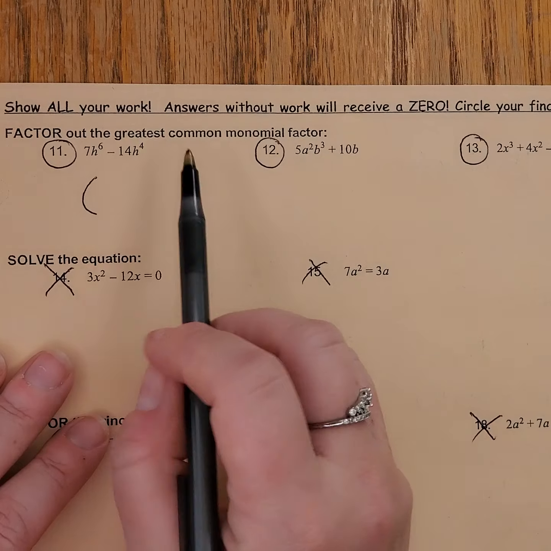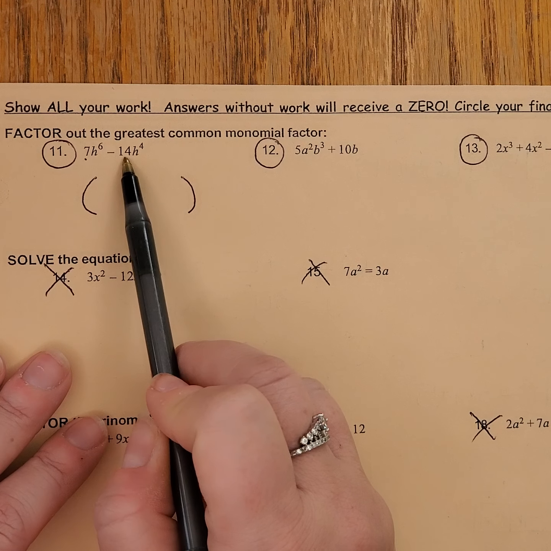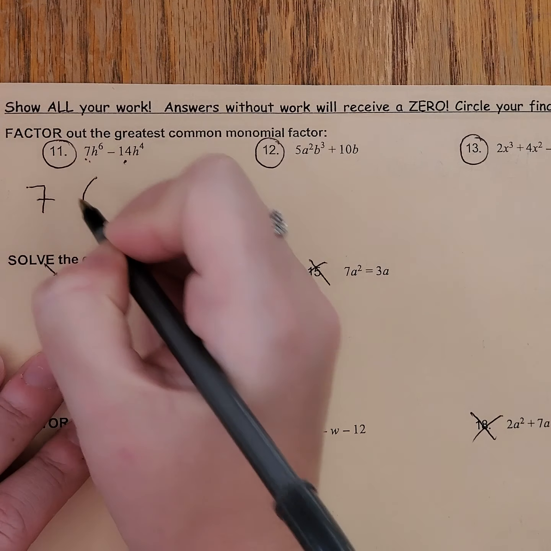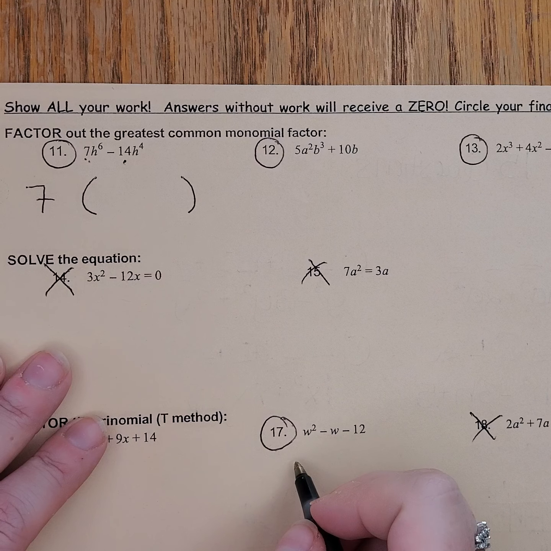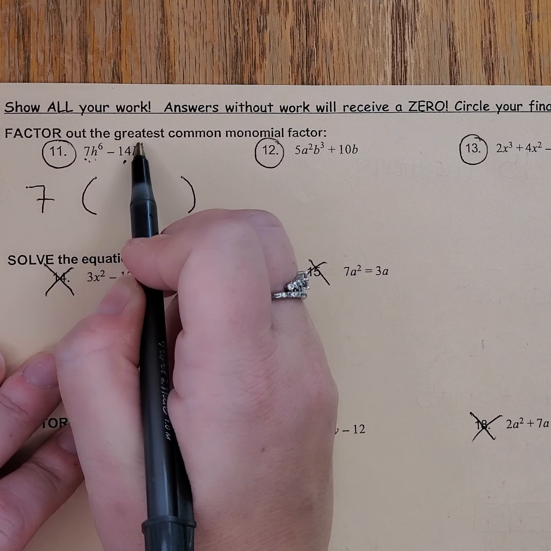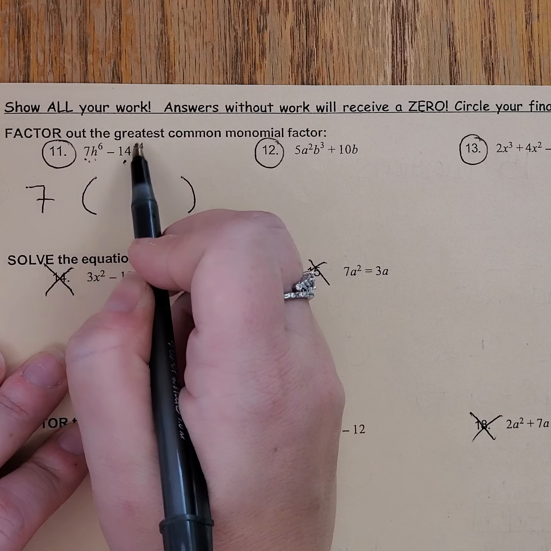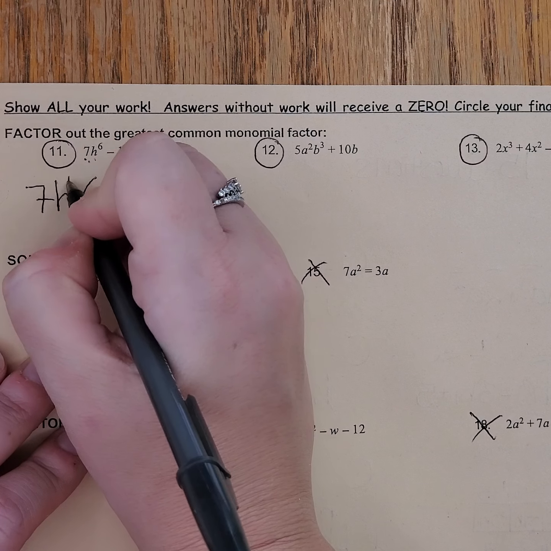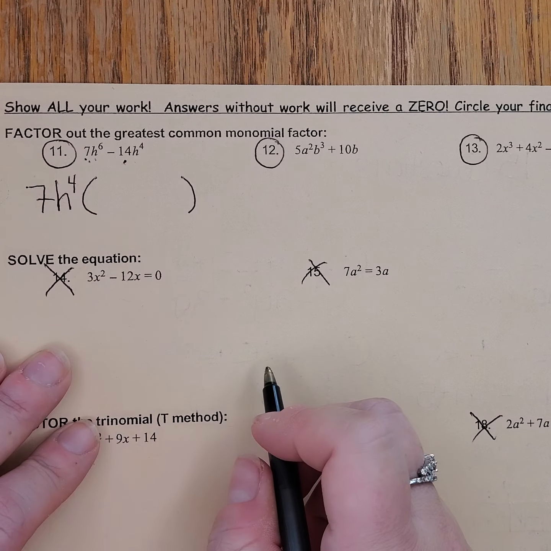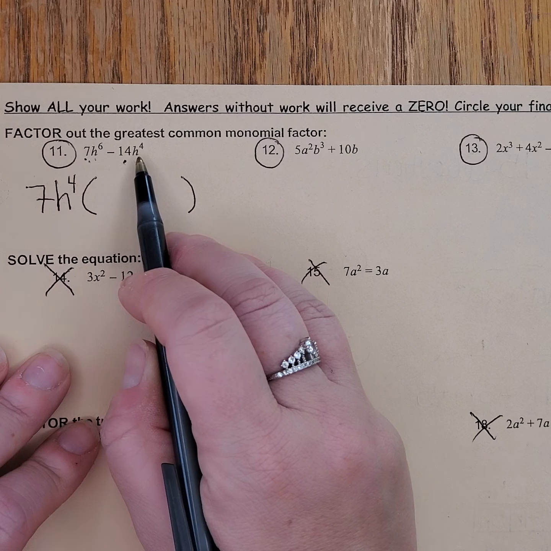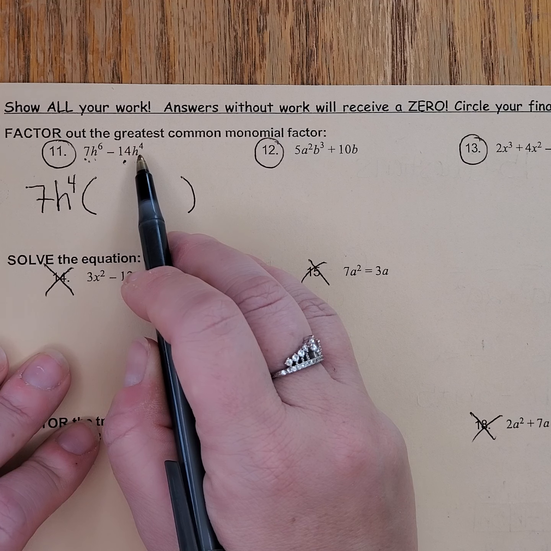So I'm looking to see what they have in common. 7 and 14. Does 7 go into 14? Yes. So they have a 7 in common. Do they have any letters in common? Yeah, they both have H's. Now this has 6, but this only has 4. So the most that this one can give me is the 4 it has. So that's what I'm going to take. I'm going to take all 4 from each of them. I'm going to take a 7 from each of them, and I'm going to take 4 H's from each of them. But I can't take any more than 4 H's because this one only has 4 H's to give.